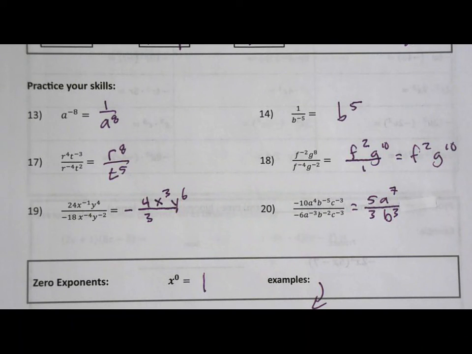I'm just double checking and make sure I didn't make any mistakes. Now, I didn't show all my steps here. If I were doing this on a test, I would go a lot slower and show my steps just to make sure I didn't make any mistakes.